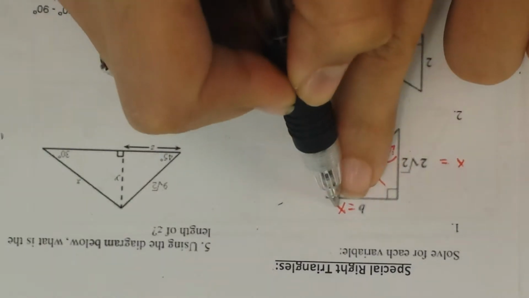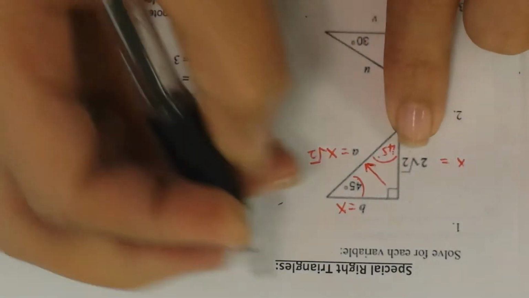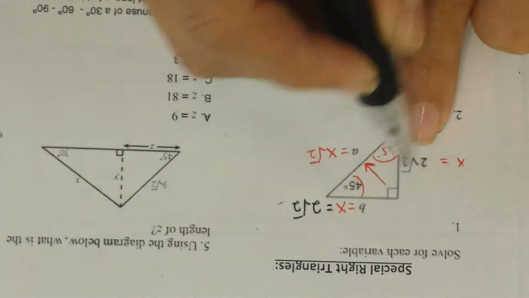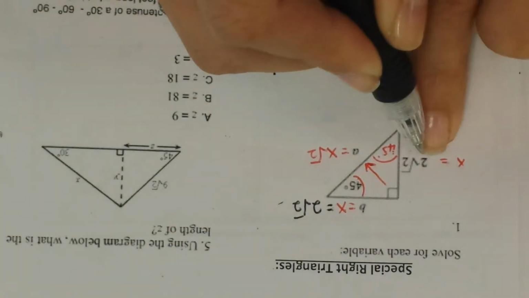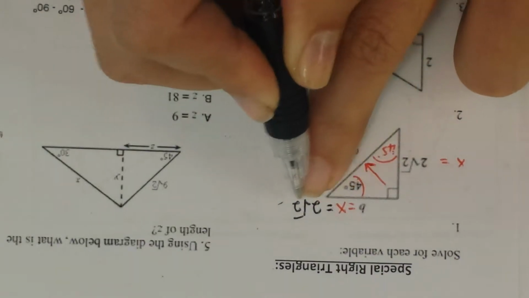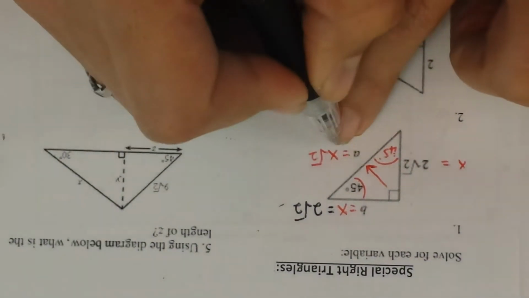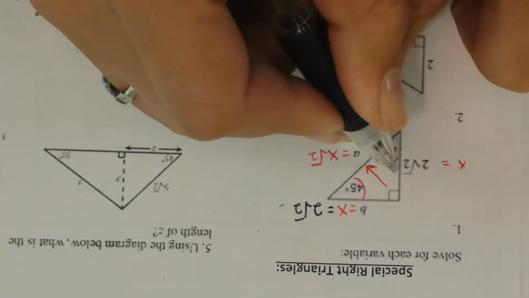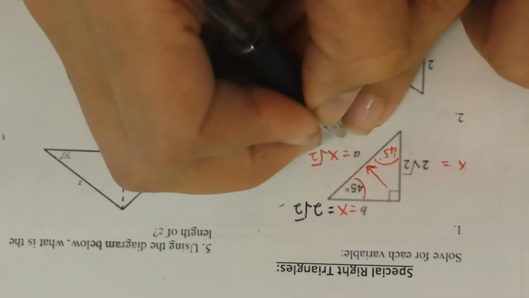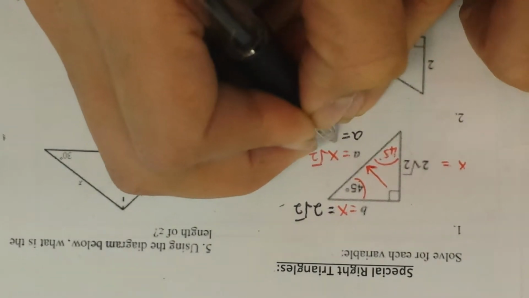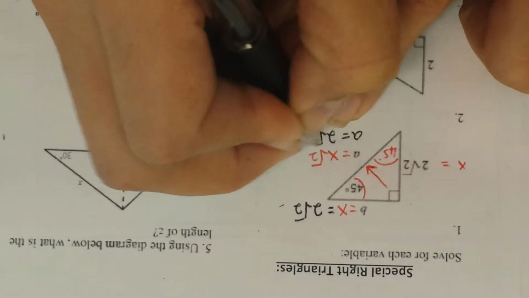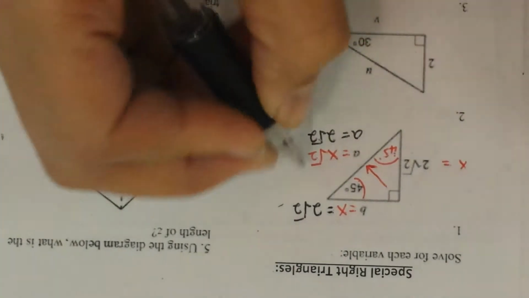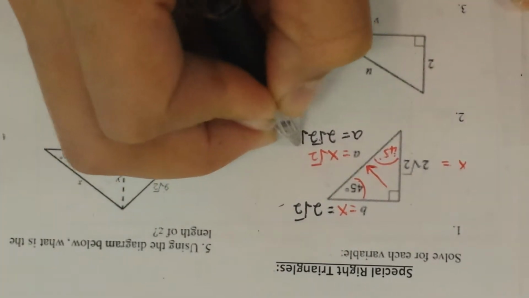So where I see x, I can now put x equals 2 square root of 2, because I can clearly say that it says x equals 2 square root of 2. That means here where I see x, now I'm going to replace x with what x is. X is equal to 2 radical 2. So a is equal to 2 radical 2. And then obviously what's the operation between x and radical 2? Multiplication. So times radical 2.